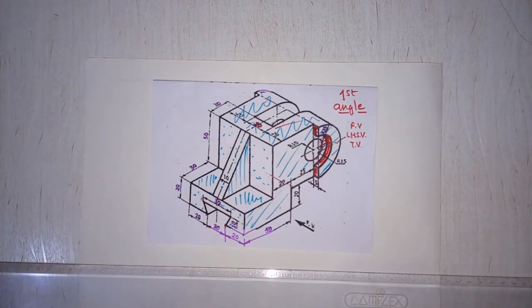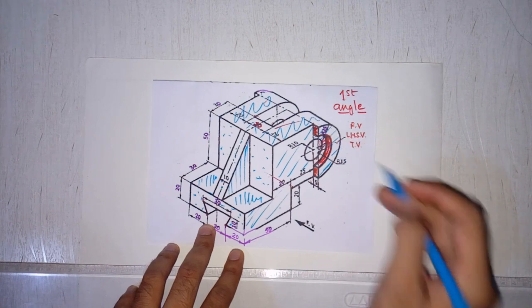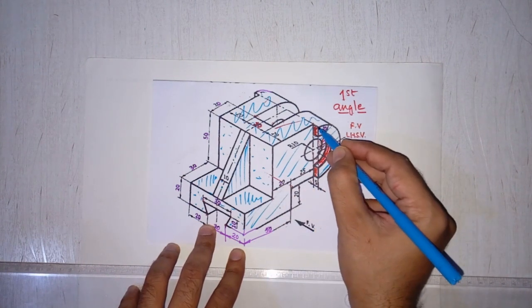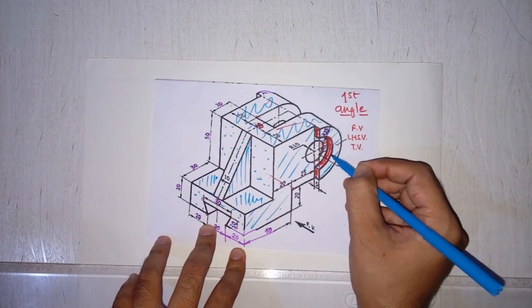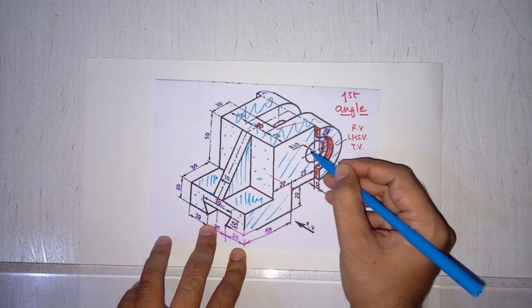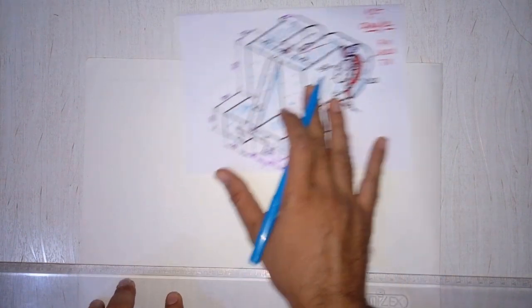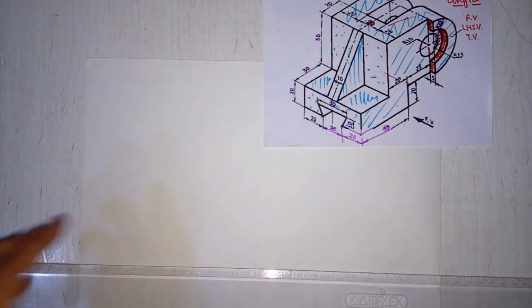So let me start by drawing these semicircles first. So in the front view I will be able to see this semicircle plus I will be able to see this semicircle. Also I will be able to see this full circle. So let's first draw these circles. I have to keep some space to draw the top view at the bottom because this is first angle projection method.